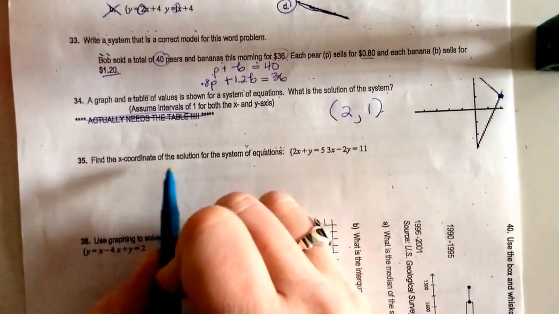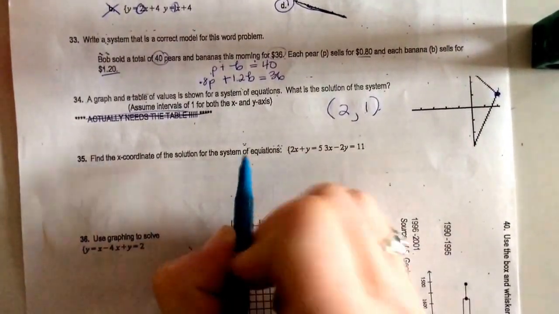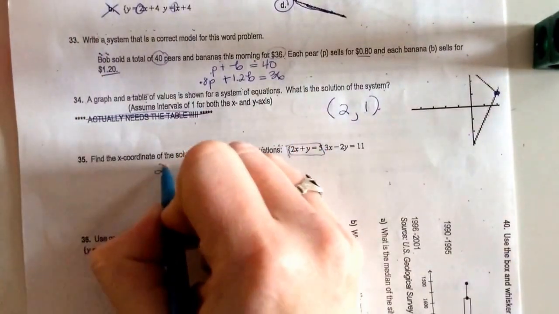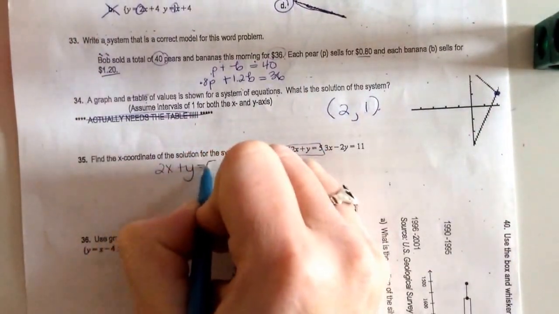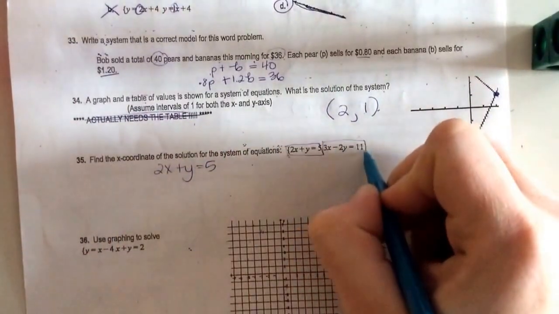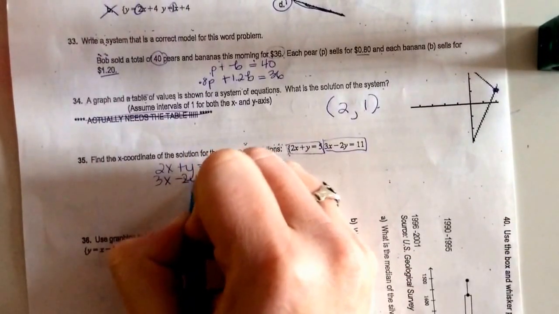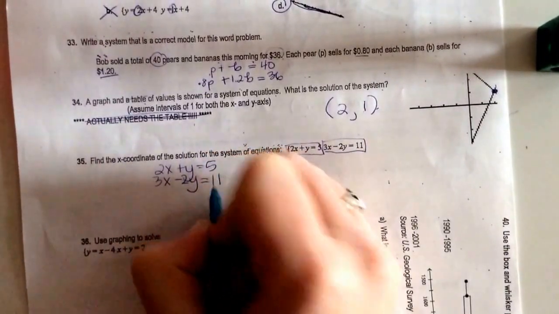35 says find the x-coordinate of the solution to the system. So here's the first equation: 2x plus y equals 5. And here's the second equation: 3x minus 2y equals 11.